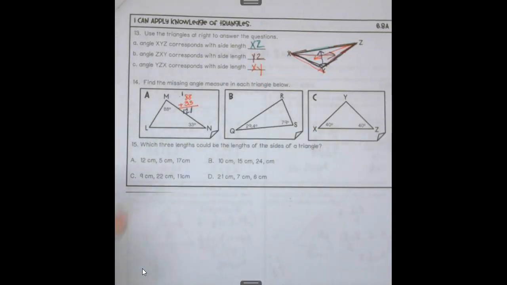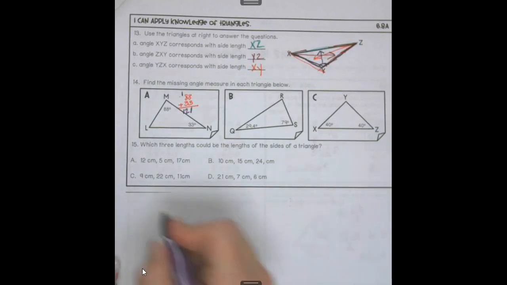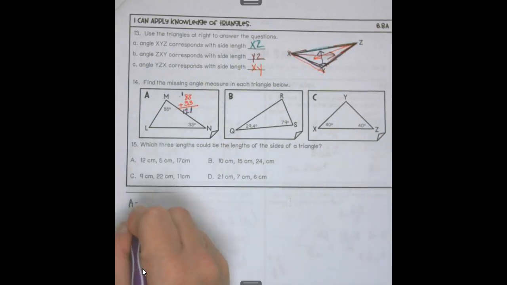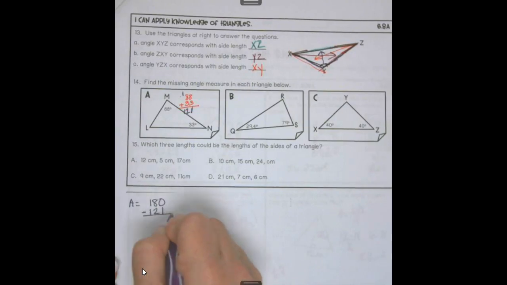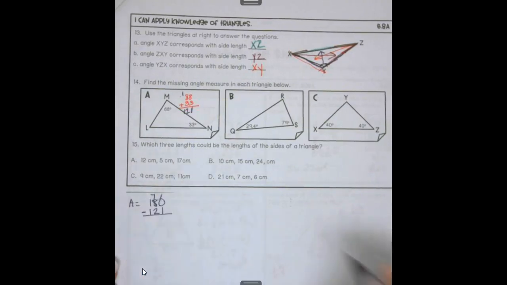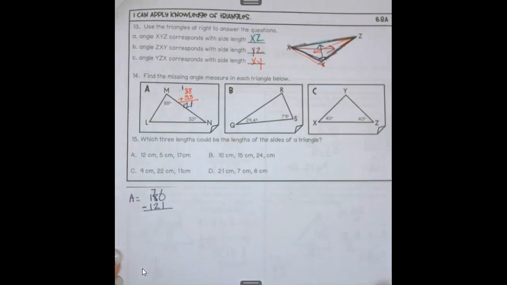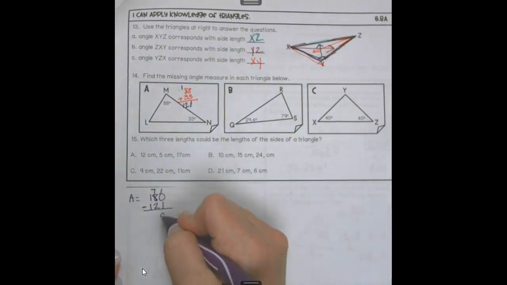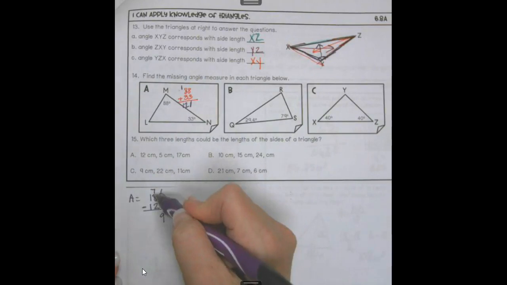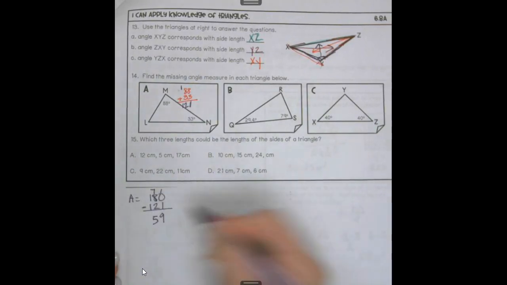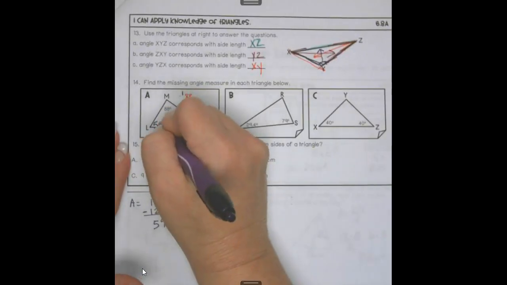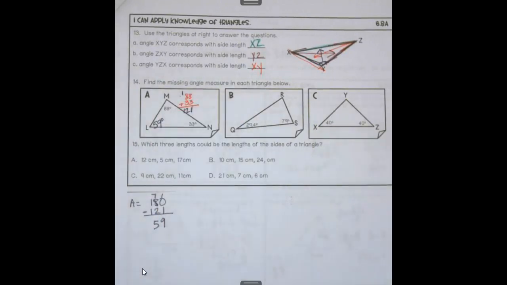Is that my missing measure? No, I have to subtract. So this is A. 180 minus 121. 10 minus 1 is 9. 7 minus 2 is 5. So my missing angle is 59.